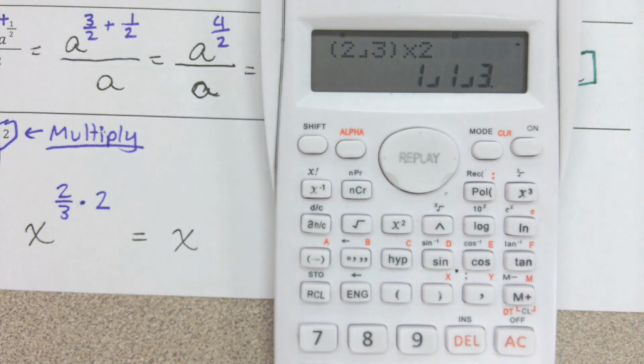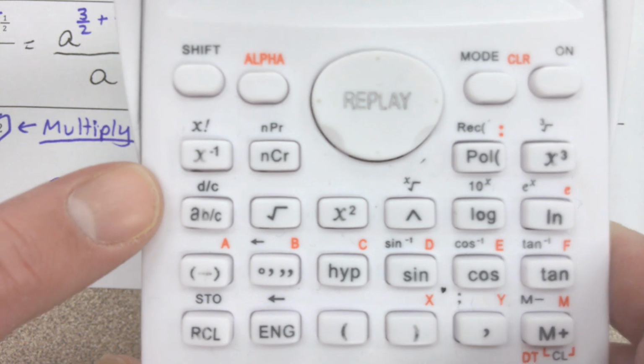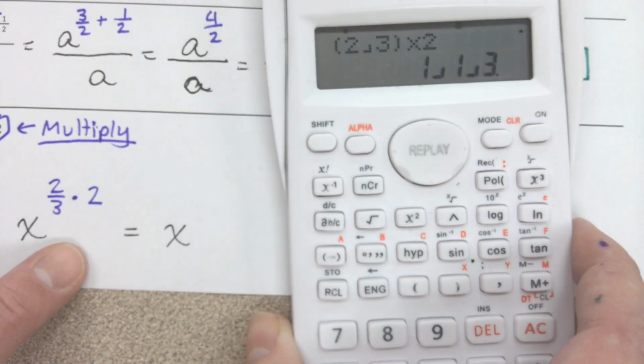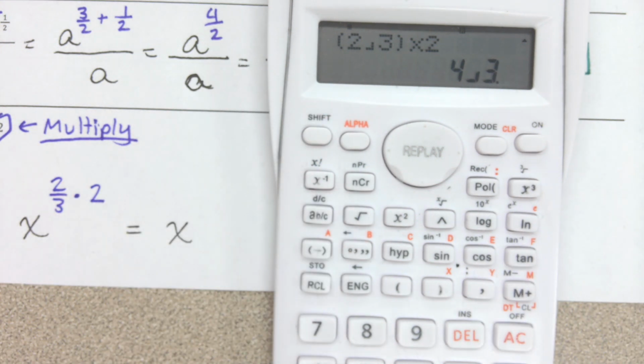You have to tell it that you want it the other way. To do that, you're going to use that ABC button again. Above it says D/C. That's the improper fraction form. So all I need to do is hit Shift ABC and it'll switch it to the other form. 4/3 is what I'm wanting here.